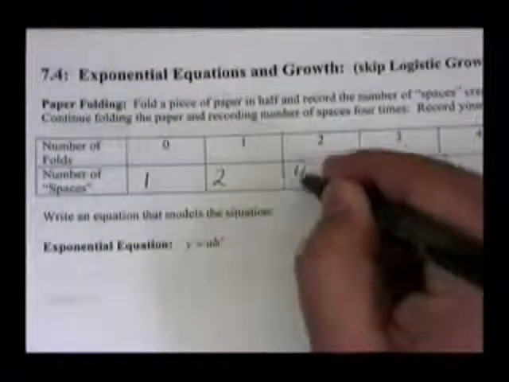When I had 2 folds, that's when I was up to 4 spaces. And when I did 3 folds, I had 8 spaces. When I do 4 folds, which is getting pretty small, and I fold it back out and count those spaces, you have 4 rows of 4, which is 16.